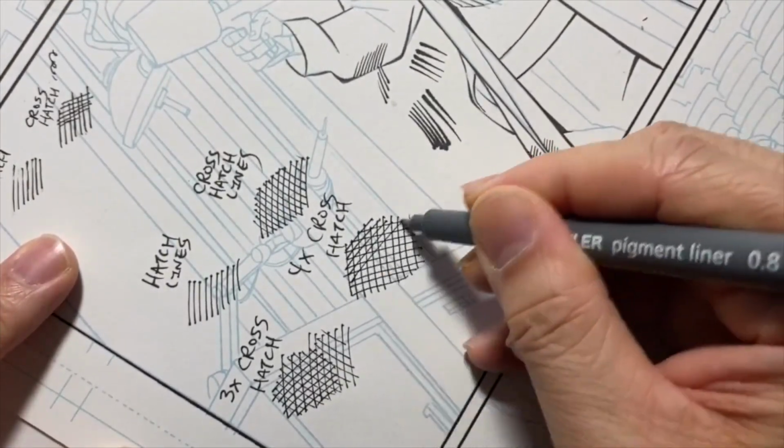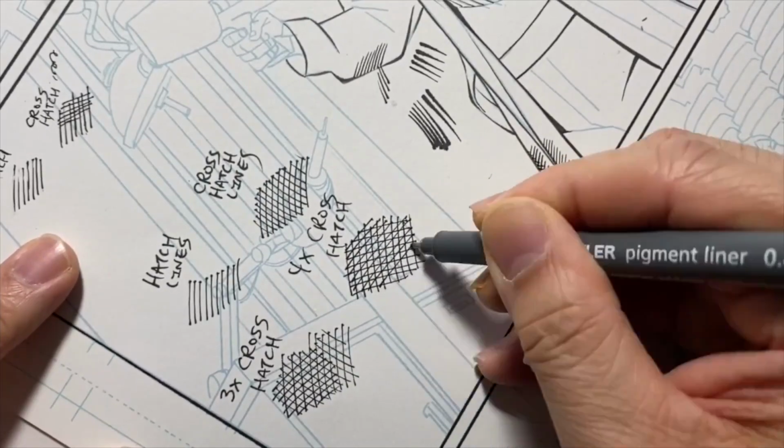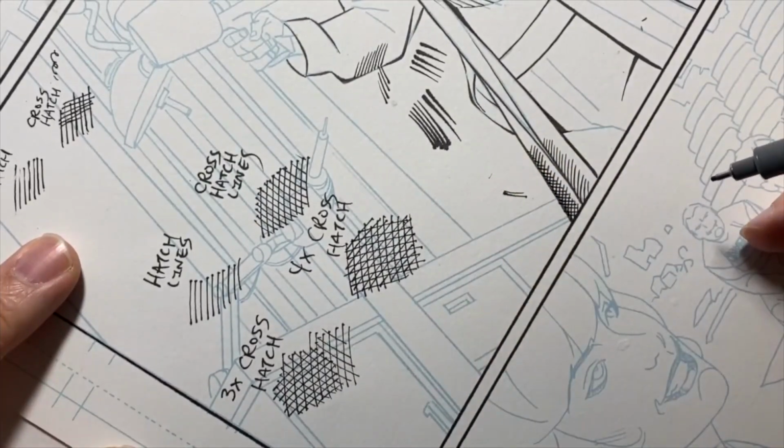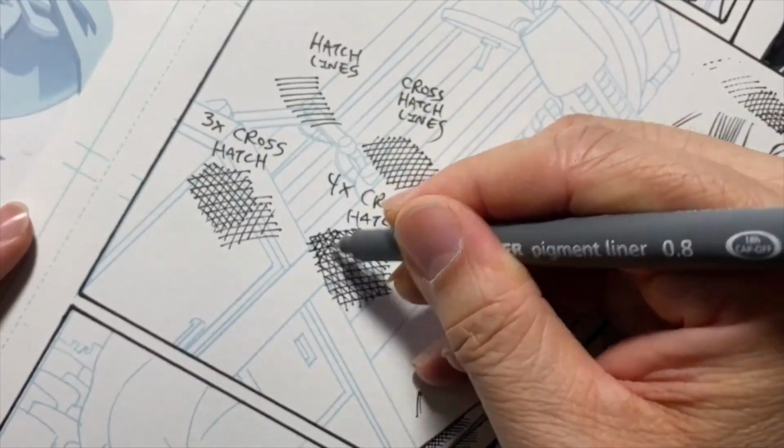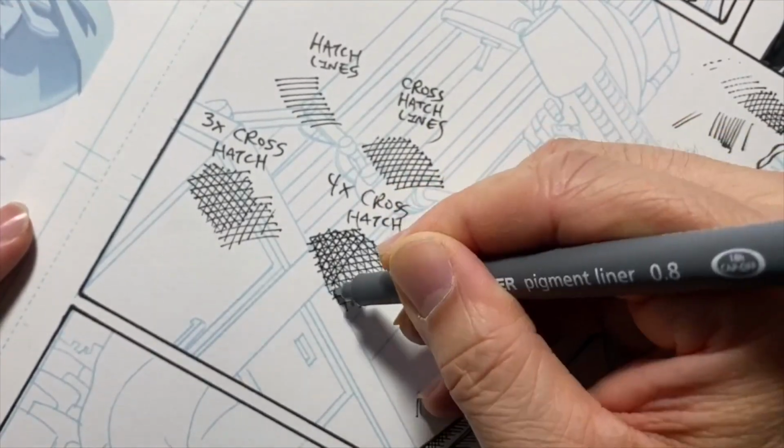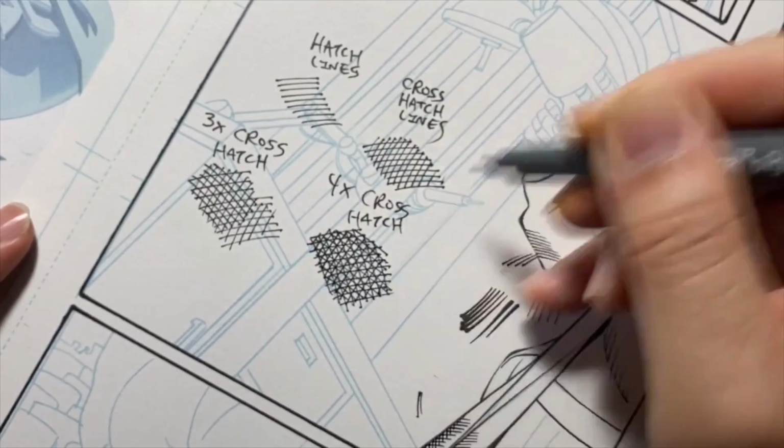Again, you're still spacing your lines evenly, so you're creating a pattern so it doesn't look random. And then you go 4 times right over here. Very important that your hand is consistent and you're spacing it evenly.